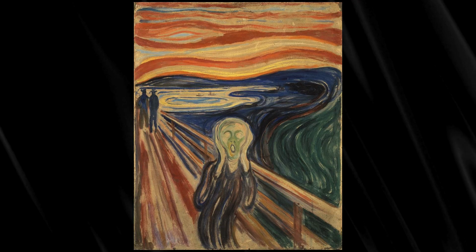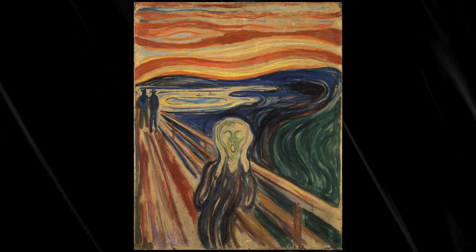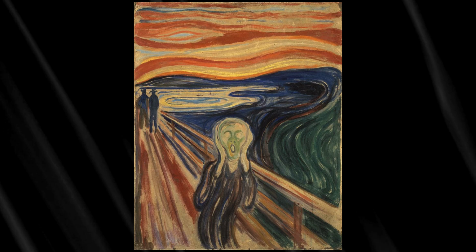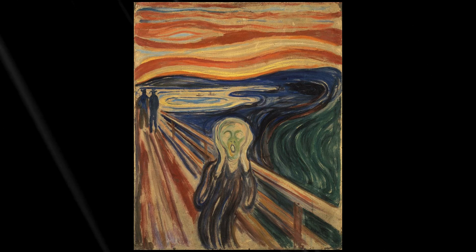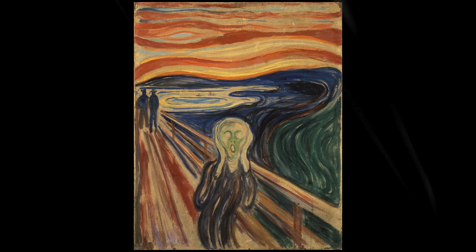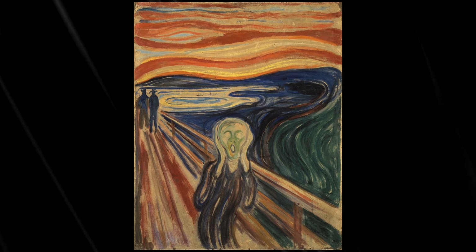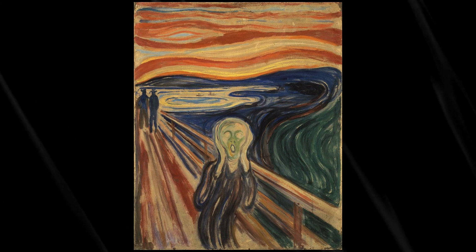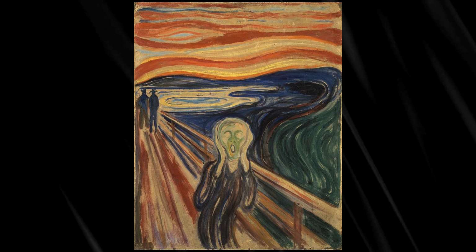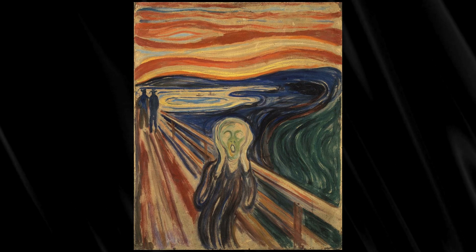Then the last thing, sort of like the end of what we see in The Scream: the person's expression shows intense emotion and the environment around them becomes more chaotic. An example for this would be the figure's hands are on their head and everything around them looks very distorted.